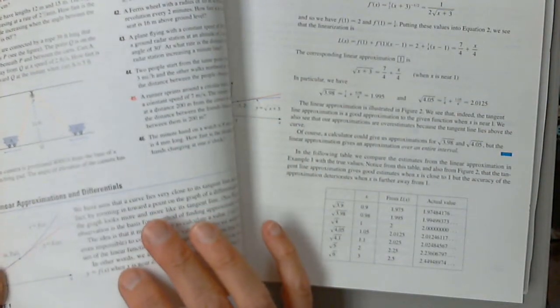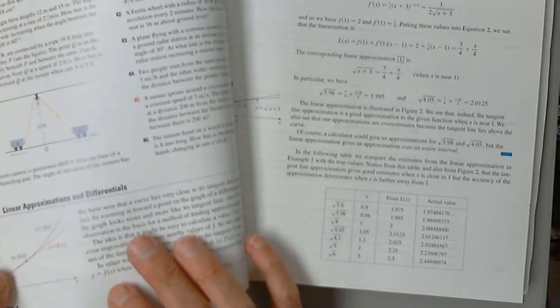If R1 and R2 are increasing at rates 0.3 ohms per second and 0.2 ohms per second respectively, we are asked to find how fast R is changing when R1 is 80, and we don't care about that till the end. R1 is 80 and R2 is 100 ohms.